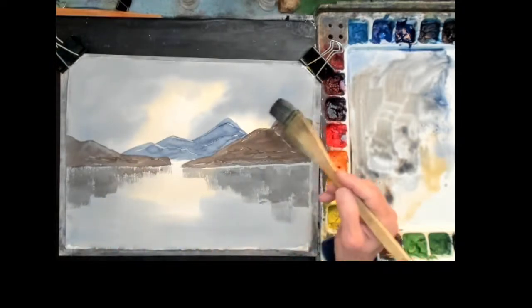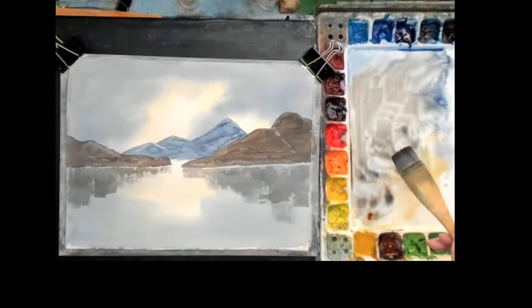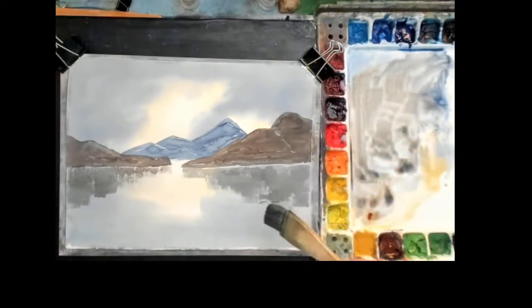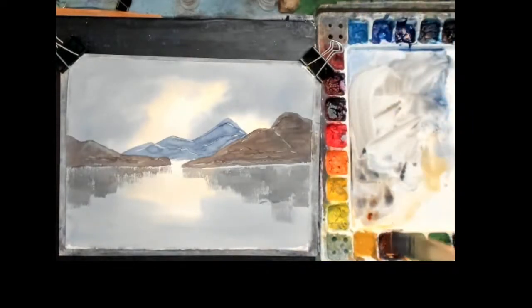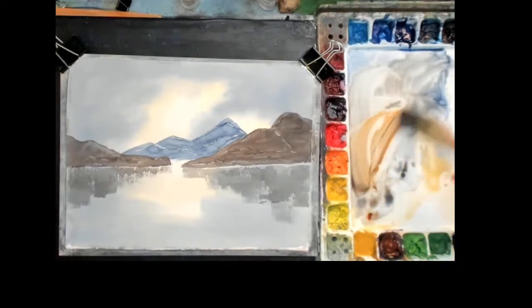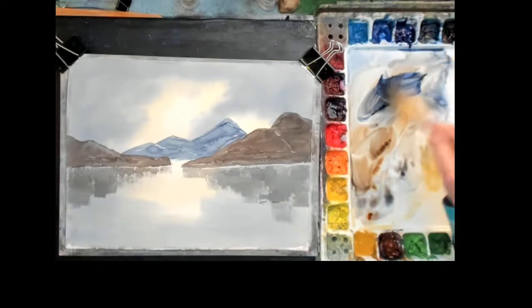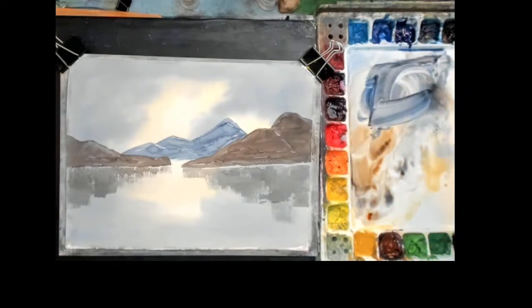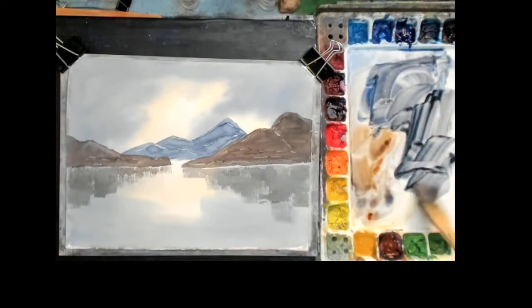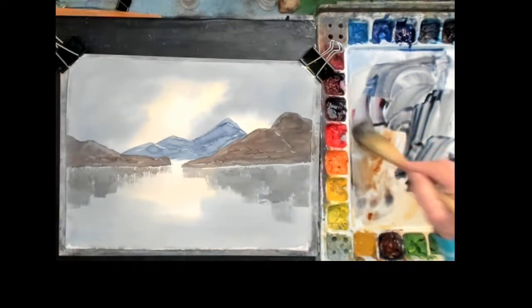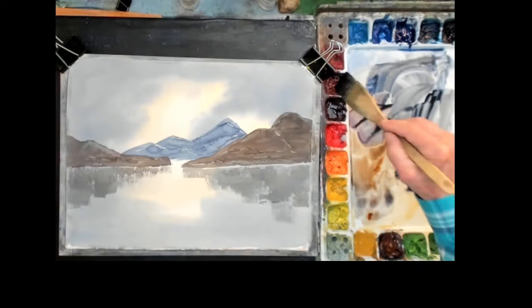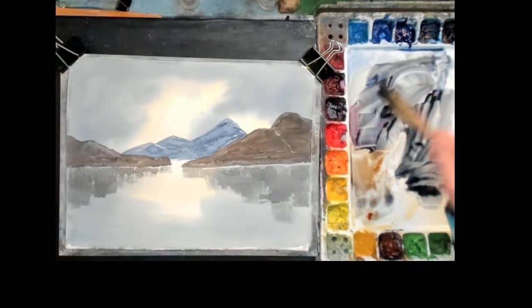Okay, now we've got the sky and the mountains. The last thing I'm going to put in is the rocks, and this is really the fun part. I'm going to use a little bit of brown, burnt sienna, same colors I've been using, a little ultramarine blue, a little bit of Payne's gray, and also I'm going to introduce a little bit of the Alizarin crimson, a little bit of red. It's a nice dark, rich red. So I'm going to put a little red in there, kind of jazz it up a little bit.